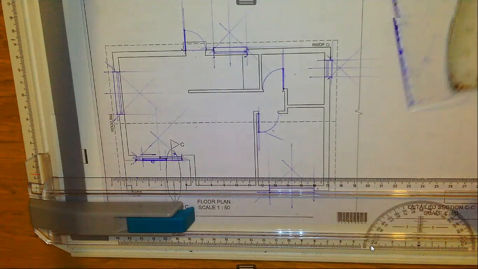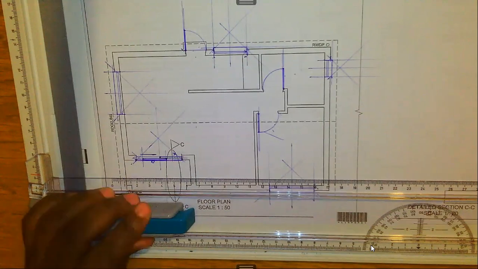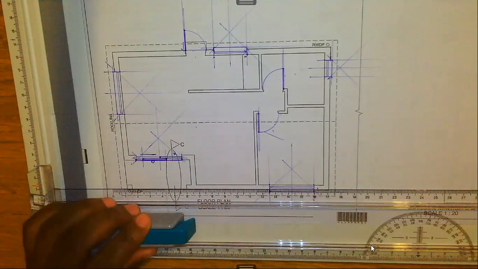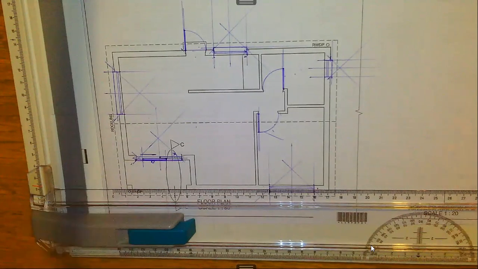Now, in terms of the first part, we no longer have any doors to fit. The doors and the windows are now in position. Now we move on to number 2, which is the fixtures. We want to look at the fixtures.